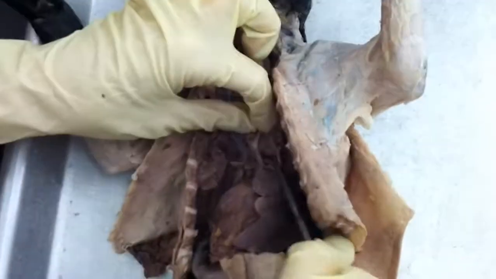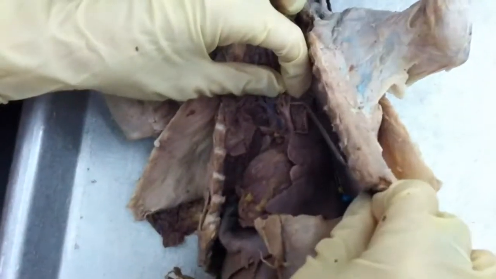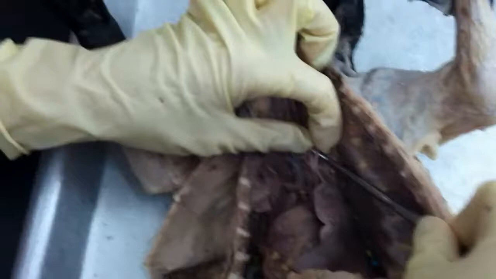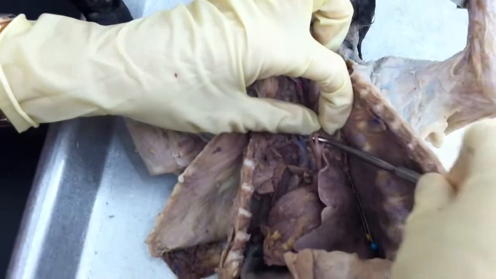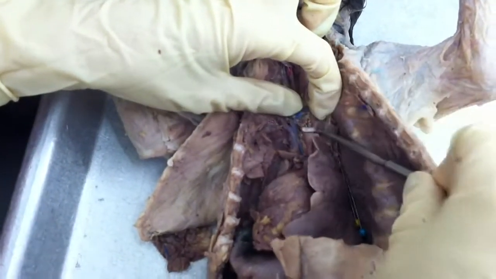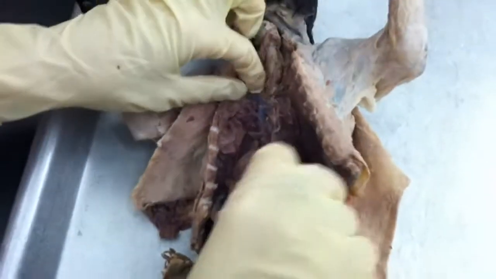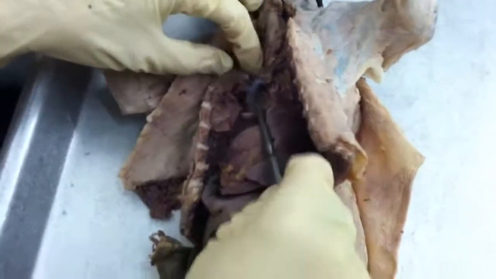But can you see how there's three branches right here? Yes. See them? So brachiocephalic, left common carotid, right common carotid, subclavian. So those three branches. And it's really hard to see because the vein's in the way, but your carotids run along your neck.